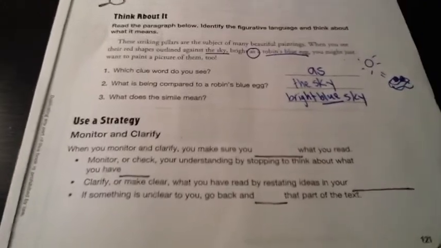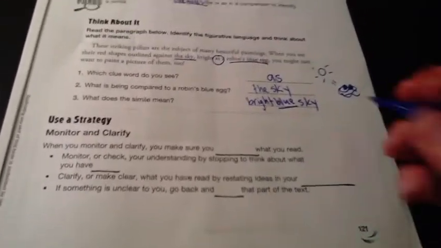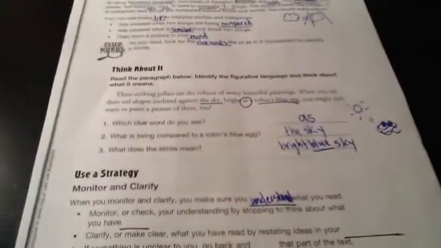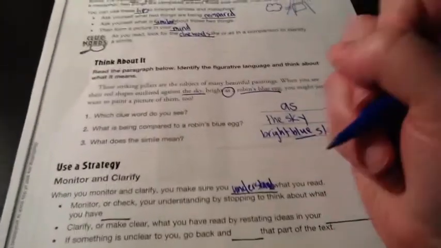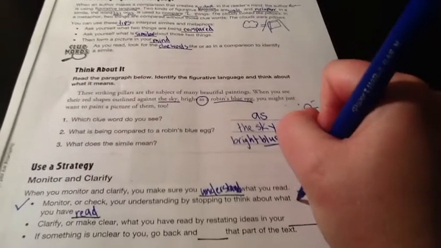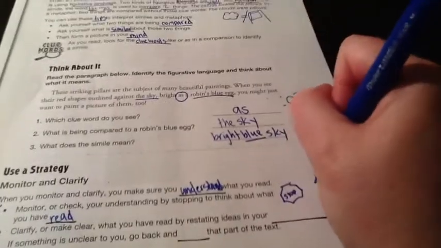This section is about using a new reading strategy. And the reading strategy is monitor and clarify. When you monitor and clarify, you make sure you understand what you read. Obviously, this is very important. Monitor, which means check. I'm going to put a little check here to remind myself. Monitor or check your understanding by stopping to think about what you have read. Okay? So I'll remember that. I'm going to stop and think about what I read. Okay?